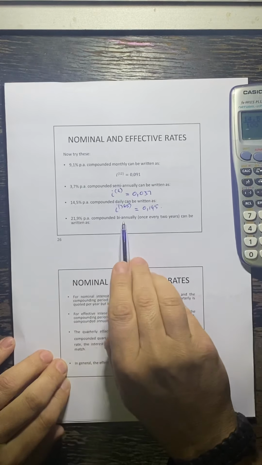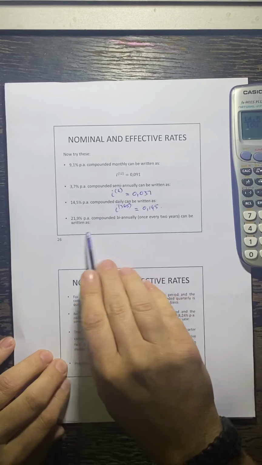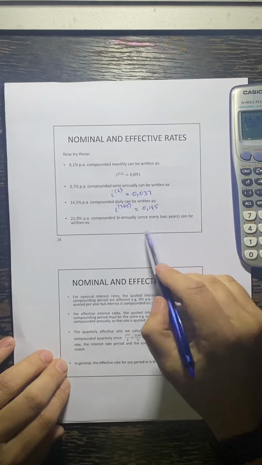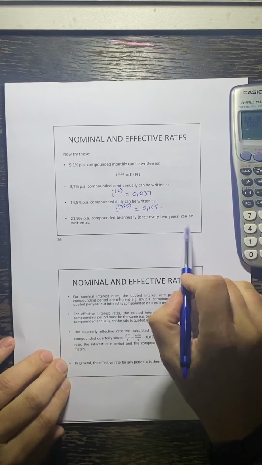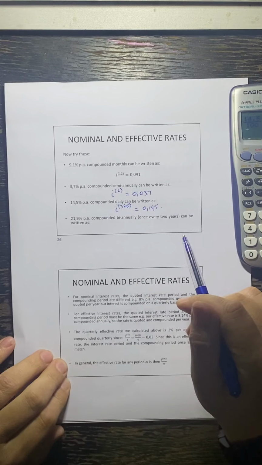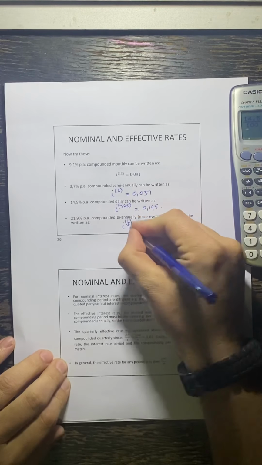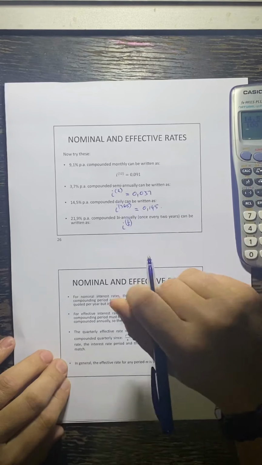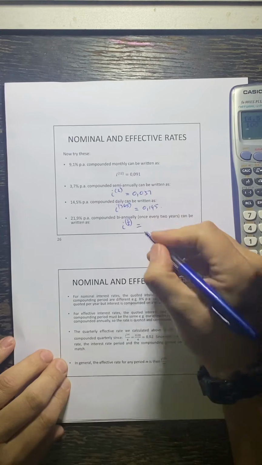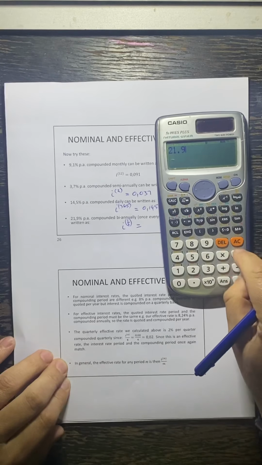Okay, 21.9% per annum compounded biannually, which is once every 2 years, can be written as. So if we're doing it biannually or every 2 years, that means that it's going to be i to the half. Biannually, every second year. Okay, so equals. You take that, 21.9, and you divide that by 100.